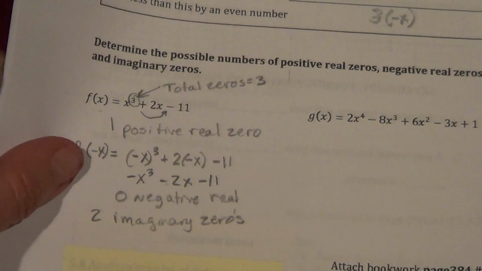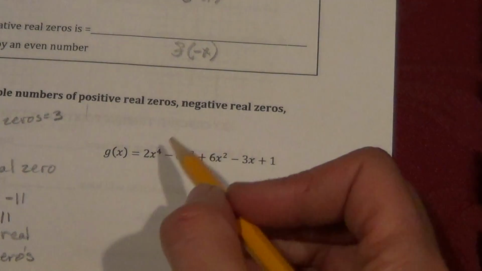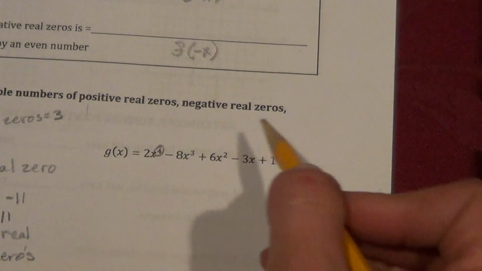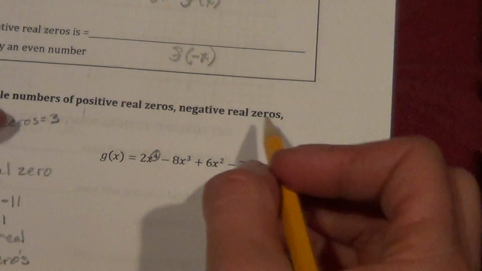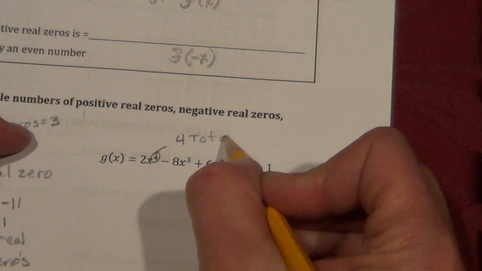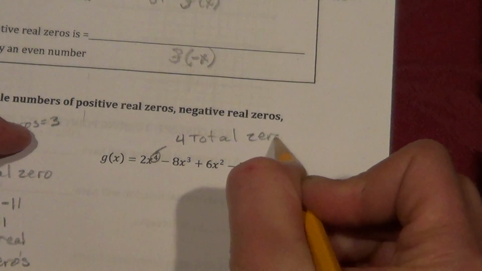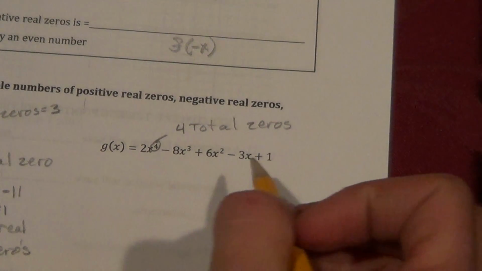Okay? These are a little bit faster here. So here we look at this, our leading degree really is 4, so we know that we have 4 total zeros. Now we look at the number of sign changes.